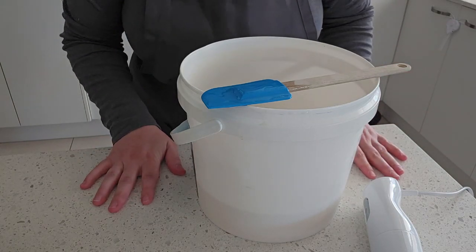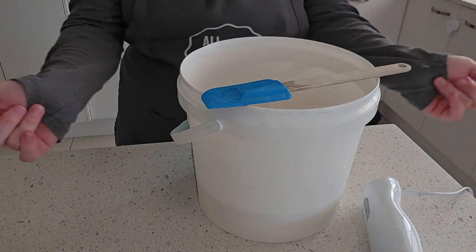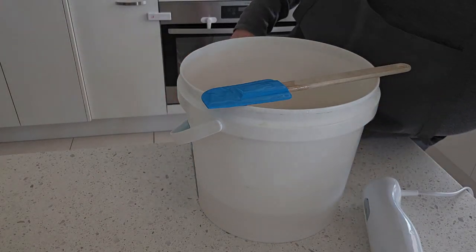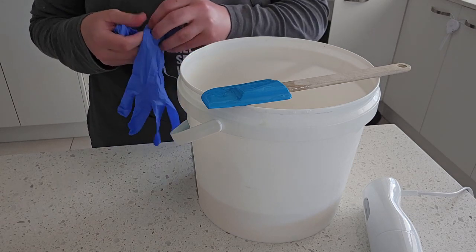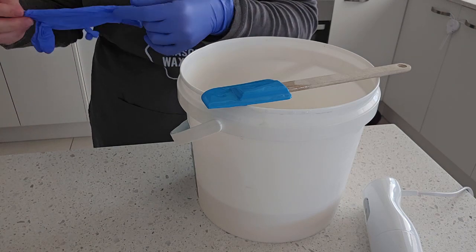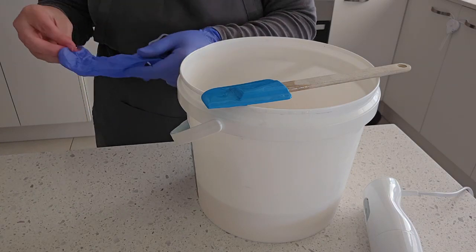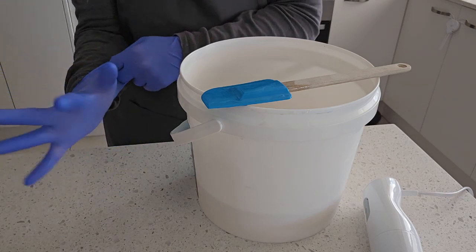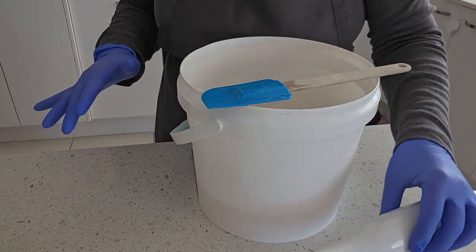Now, as usual, I am wearing my goggles. I have got an apron on. I have my long sleeves. We no longer need our masks because the lye has finished with the fumes now. However, we do need our gloves because we are working with lye, so I'll put them on. Not going to do anything too fancy this time, just because while we're working on basics, I want to do things nice and easy. So I've plugged in my stick blender.